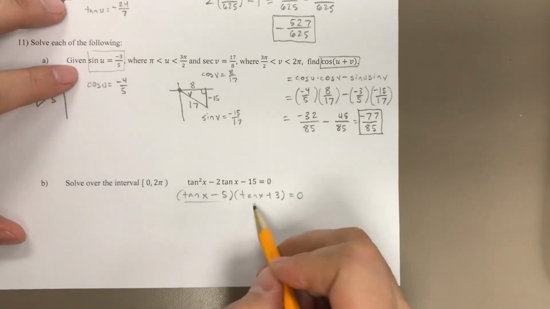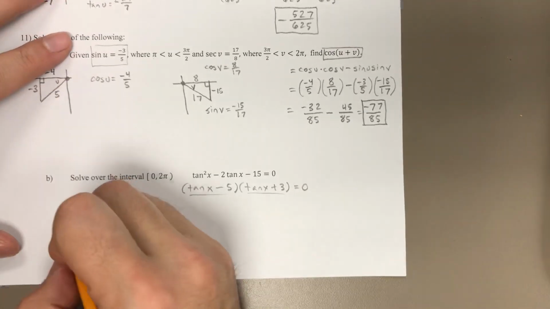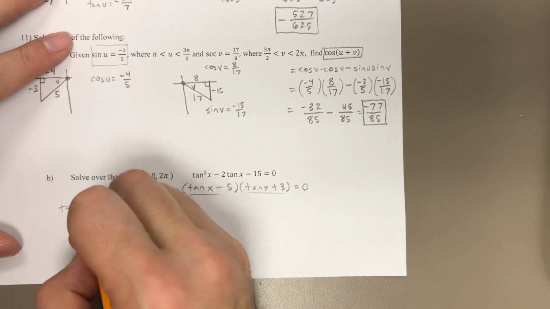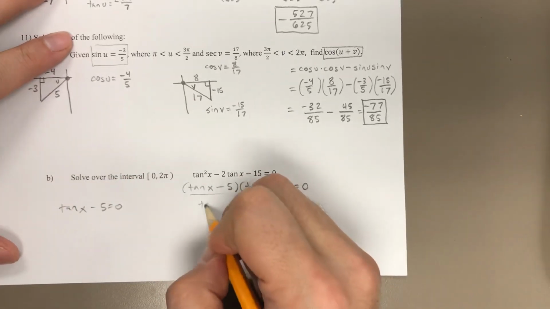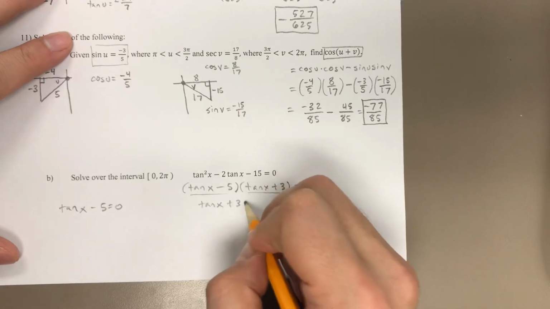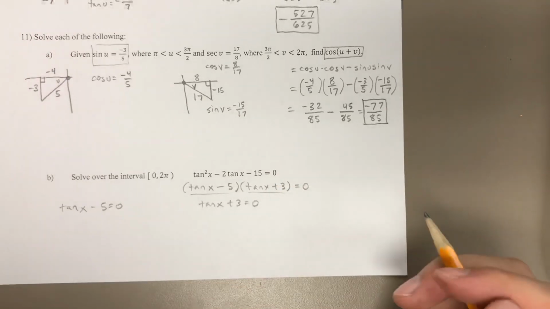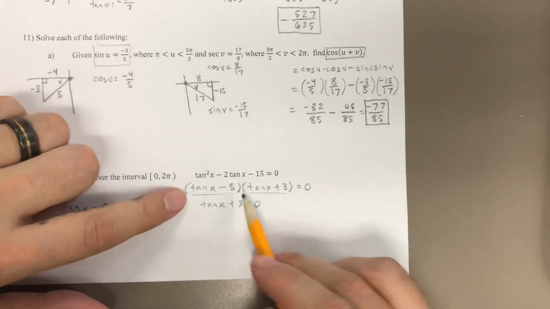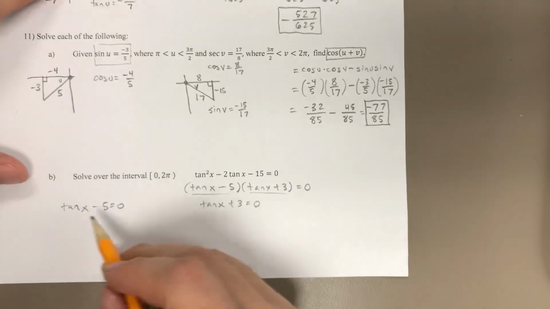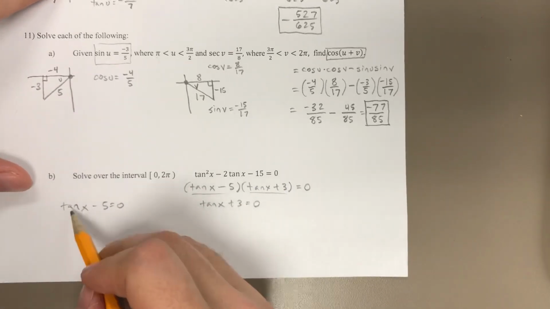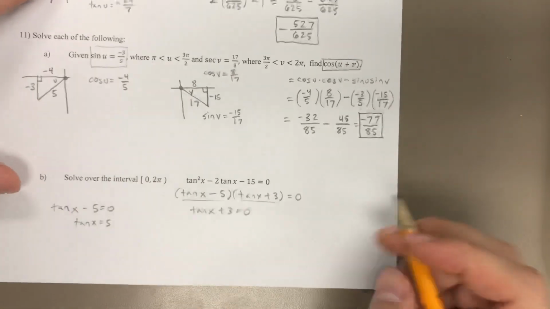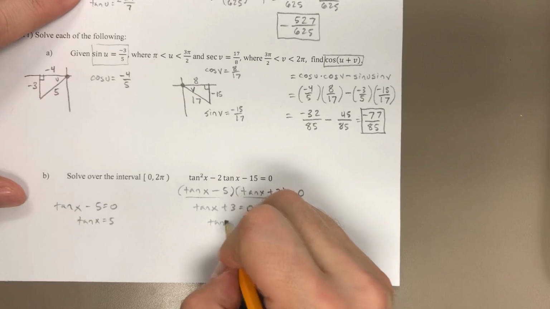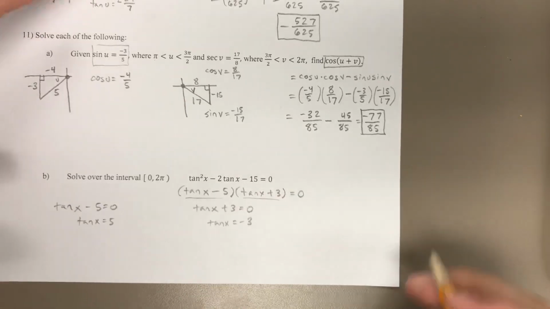Now I take each of my factors and I set them equal to 0. So I've got the tangent of x minus 5 equals 0. That's one of them. And then the other one is going to be the tangent of x plus 3 equals 0. This is a standard procedure for factoring. You set each of the factors equal to 0 and then solve. So I'm going to solve for my trigonometric function first. So I add 5 to both sides and I get the tangent of x is equal to 5. And for this one, same thing. Tangent of x is equal to negative 3.